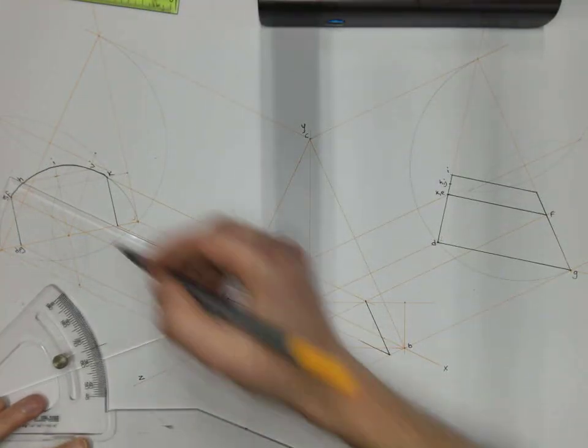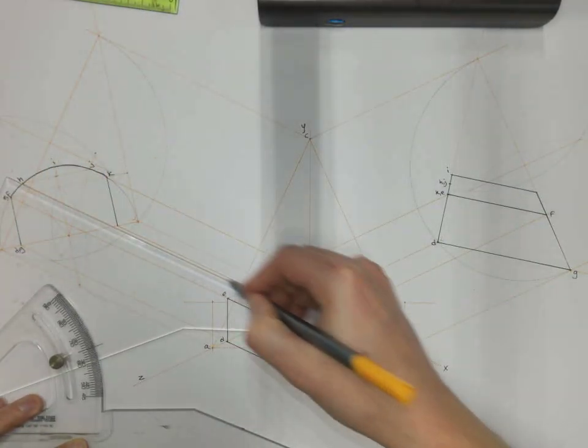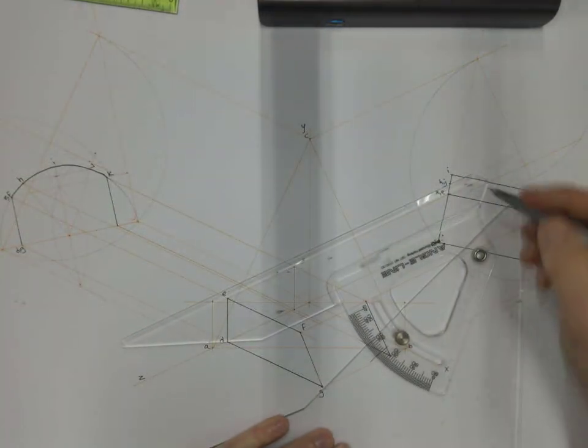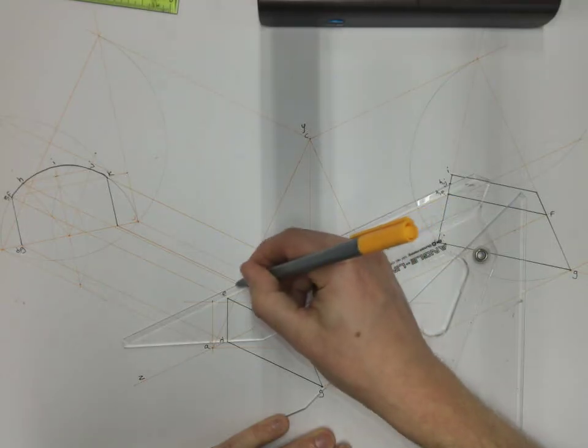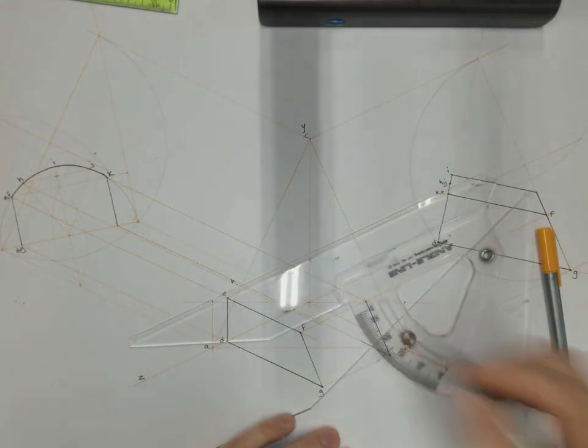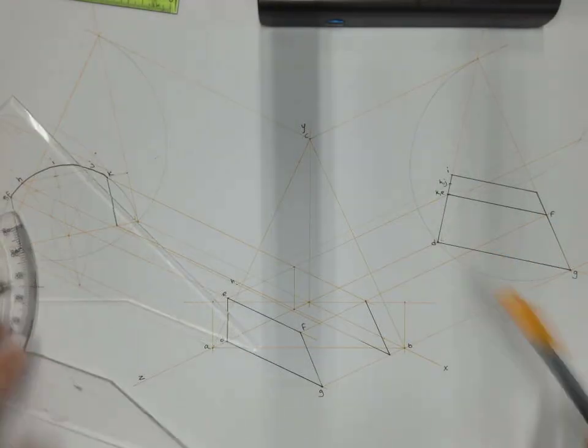So if I take H down at that angle and H down parallel to the z-axis, that gives me the point H in my drawing.